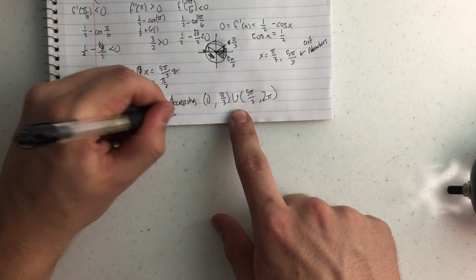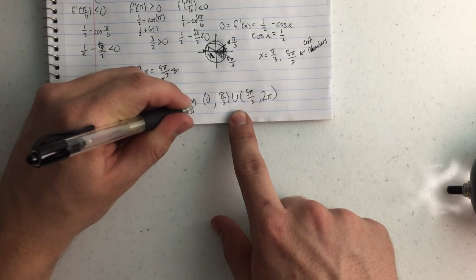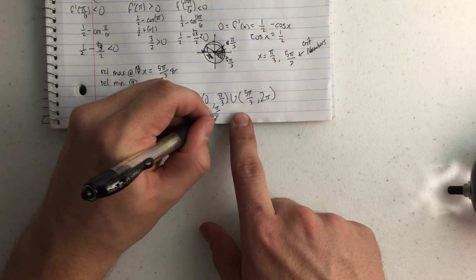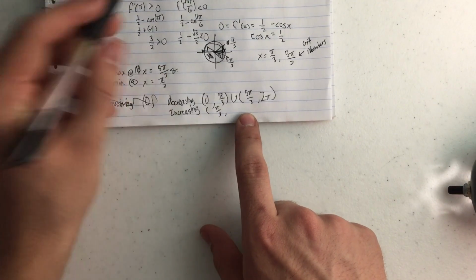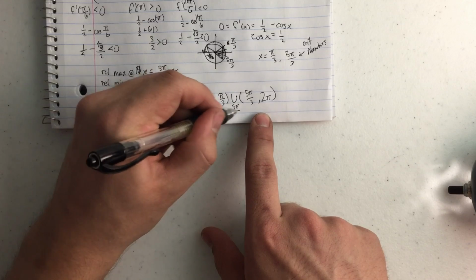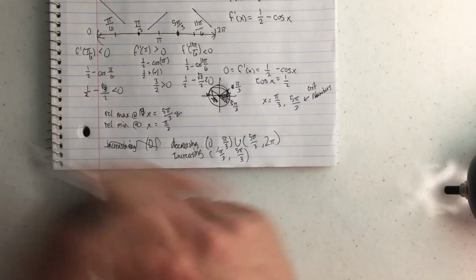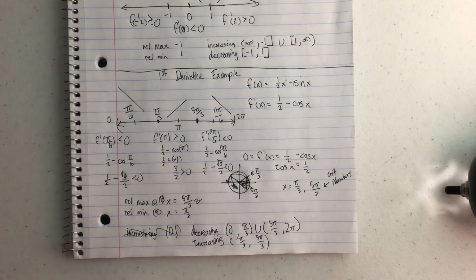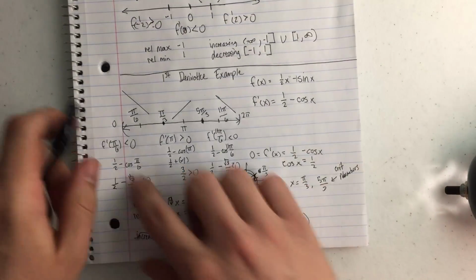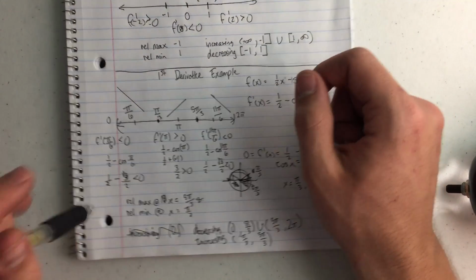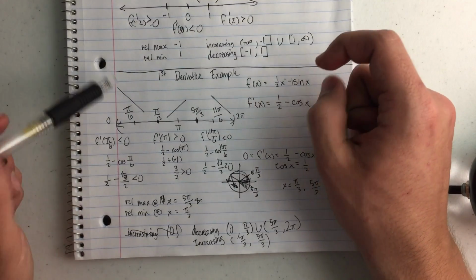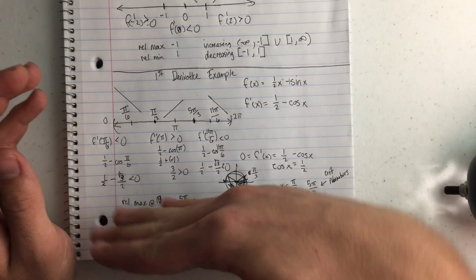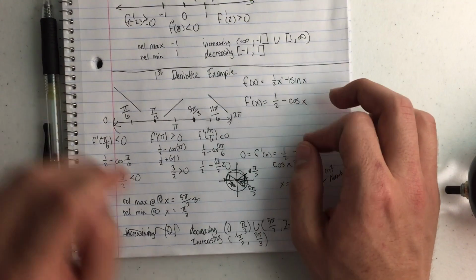And then the function would be increasing from pi over 3 to 5 pi over 3. So that's the breakdown of what you do when you're doing the sign diagram for a first derivative, and all the things you can find: where the function is increasing and decreasing, and where it changes between increasing and decreasing at the critical numbers. I hope that was helpful.